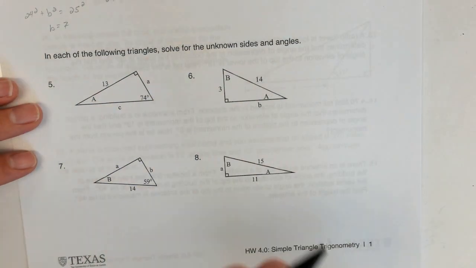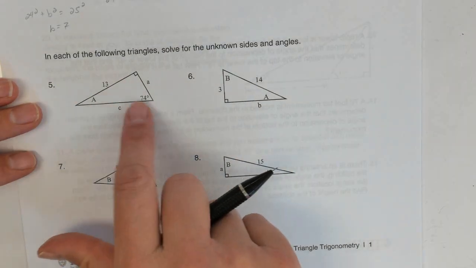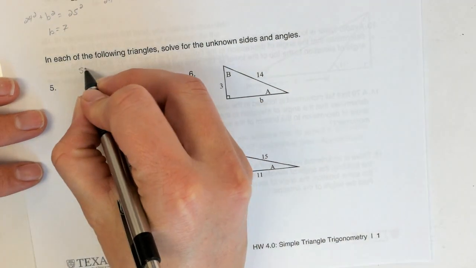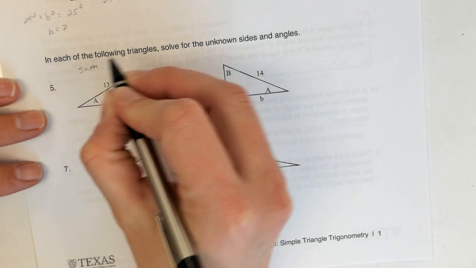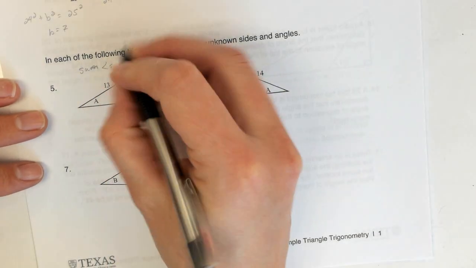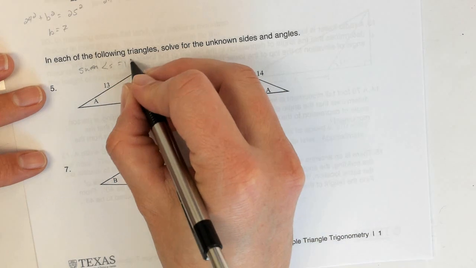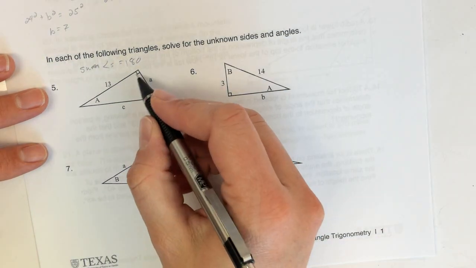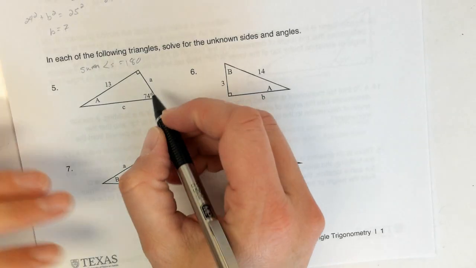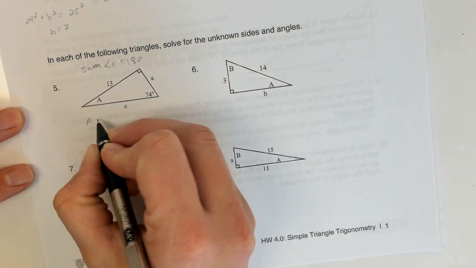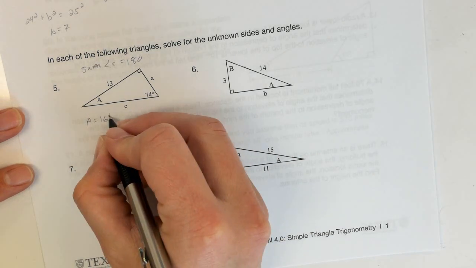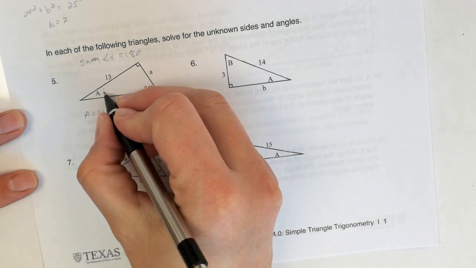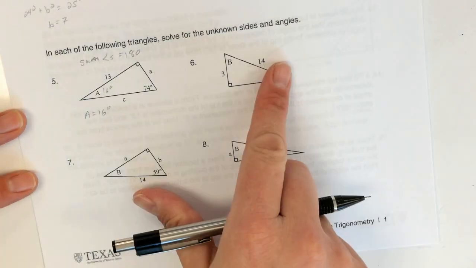When you get here, and you're looking for stuff like this, remember that the sum of the angles of a triangle should equal 180 degrees. So hopefully we can remember that from geometry. So I've already got this is 90, so this is going to be 90 minus 74, or just 16 degrees. Okay, so you've got 16 degrees right there. And once we know that, we can go ahead and do all of the rest of the things.